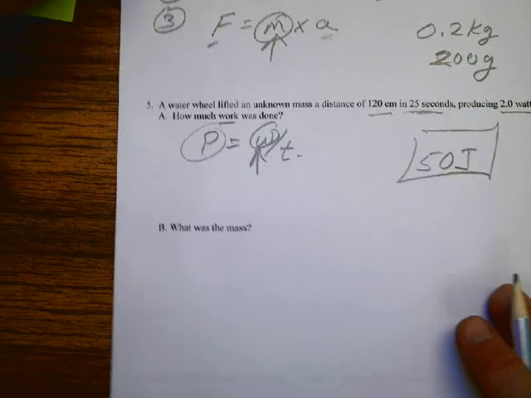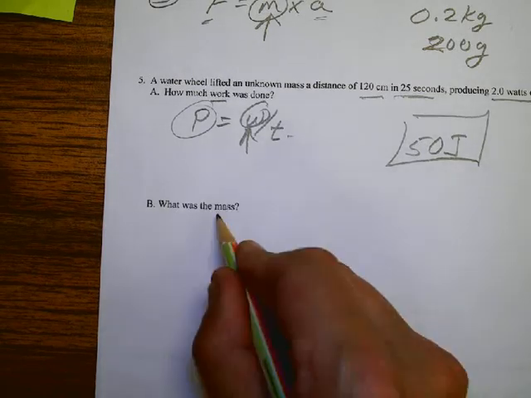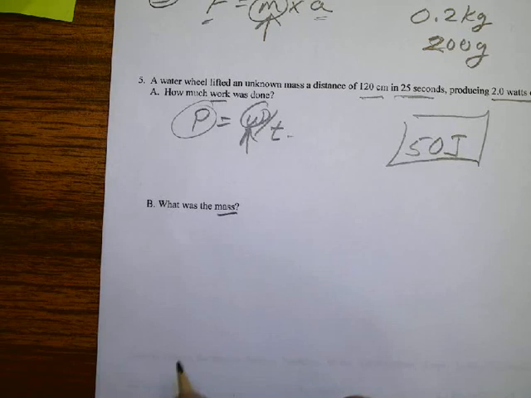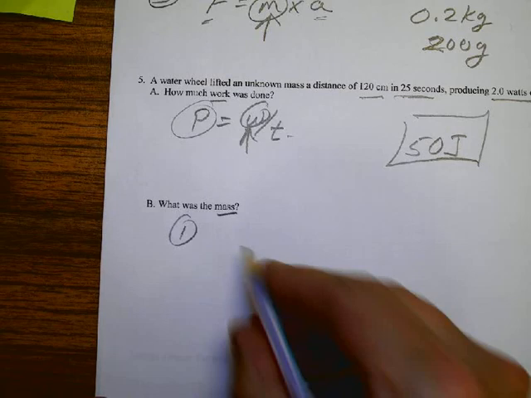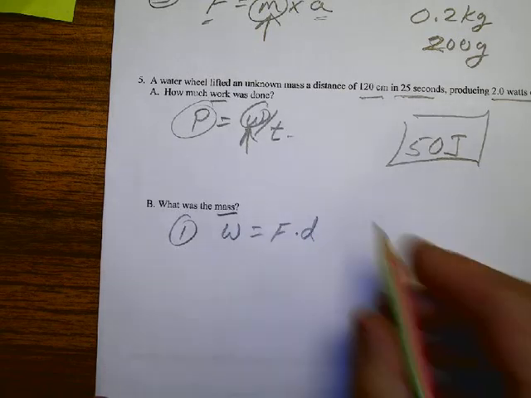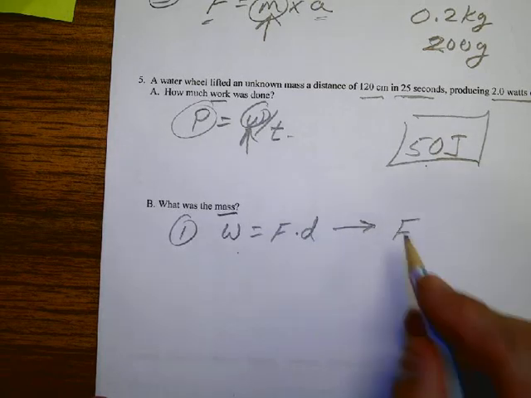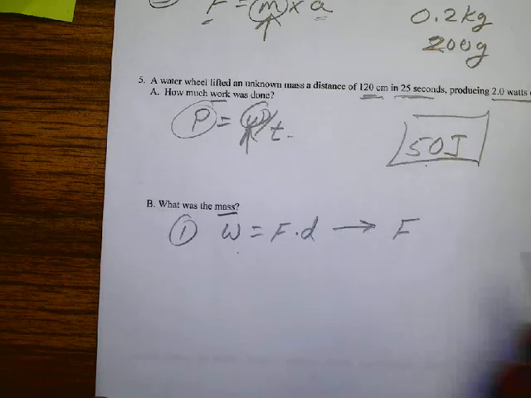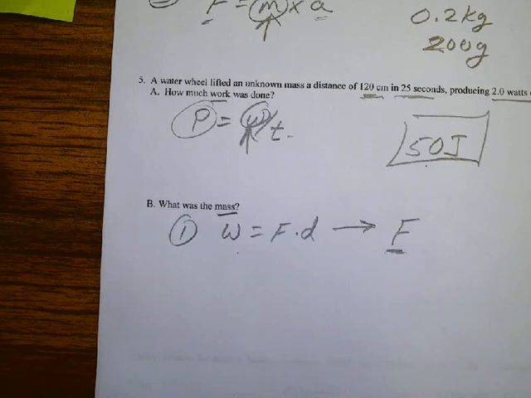Now the mass. What was the mass here? We're asking for the mass from the same information up here. The first step is, from work equals force times distance, you can solve for force. You know the work from up here, and you know the distance right here, so now you will know the force that was in operation this time.